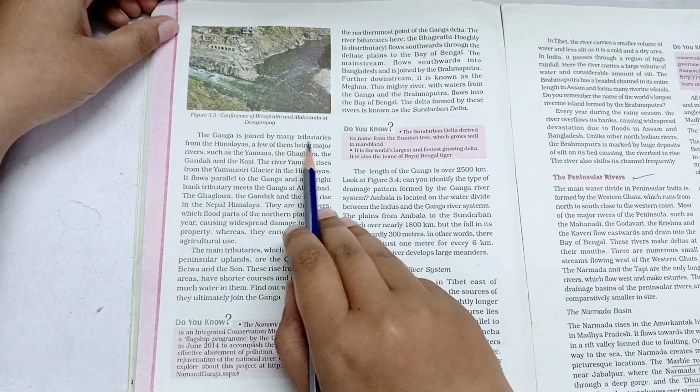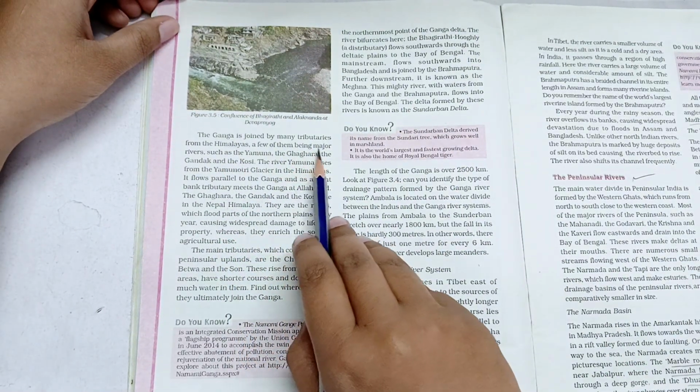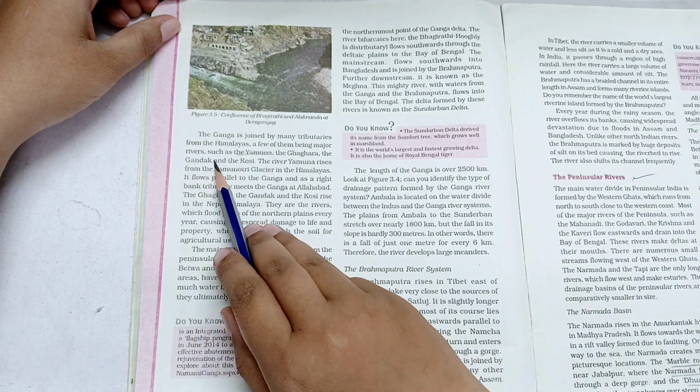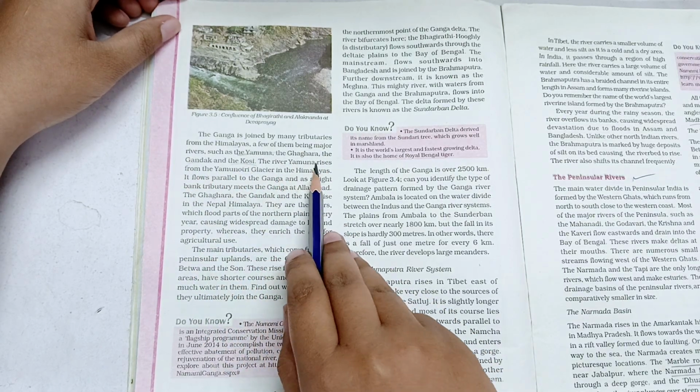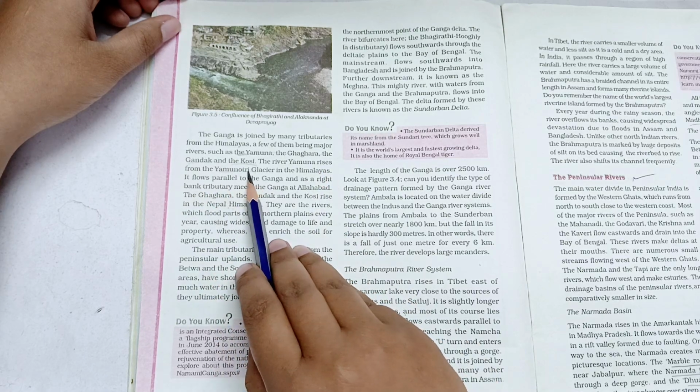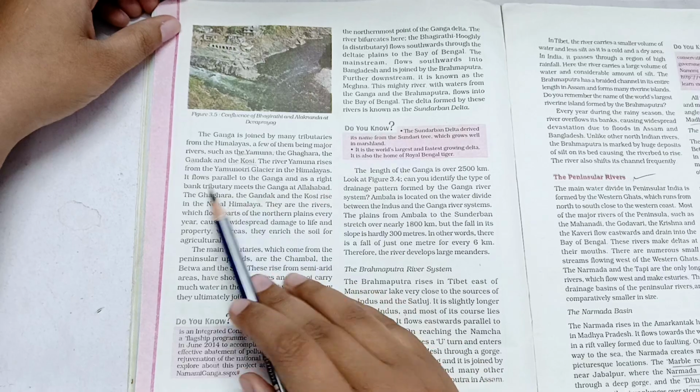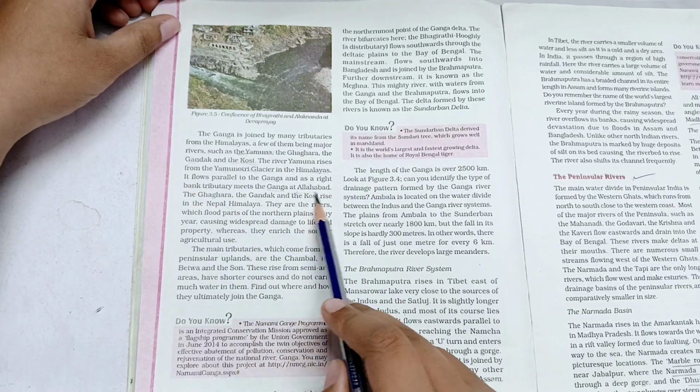The Ganga is joined by many tributaries from the Himalayas, a few of them being major rivers such as the Yamuna, the Ghagra, the Gandak, and the Kosi. The river Yamuna rises from the Yamunotri Glacier in the Himalayas. It flows parallel to the Ganga and as a right bank tributary meets the Ganga at Allahabad.